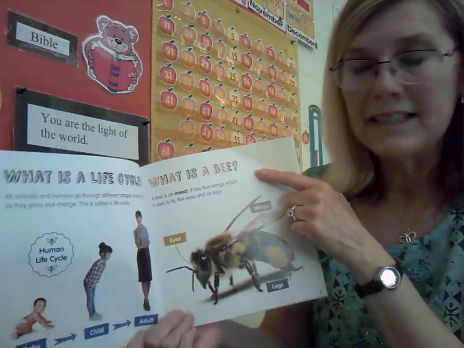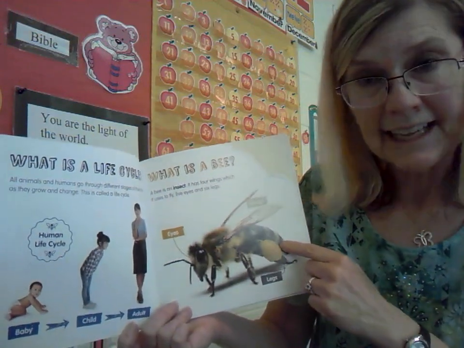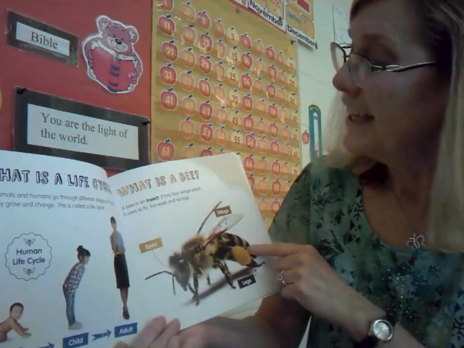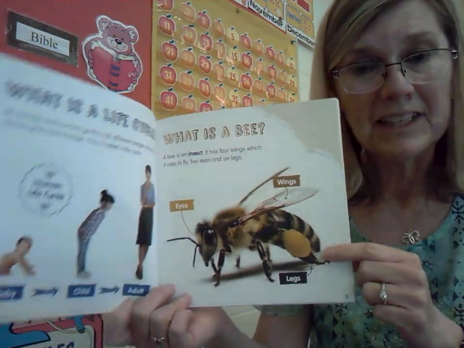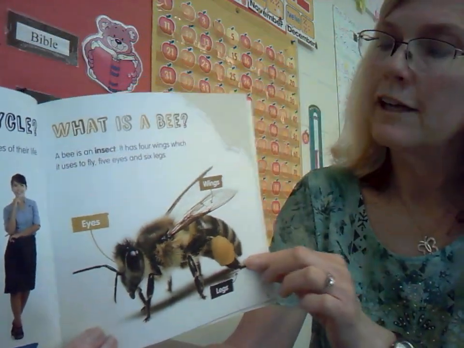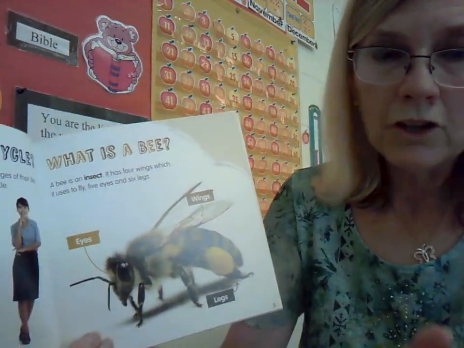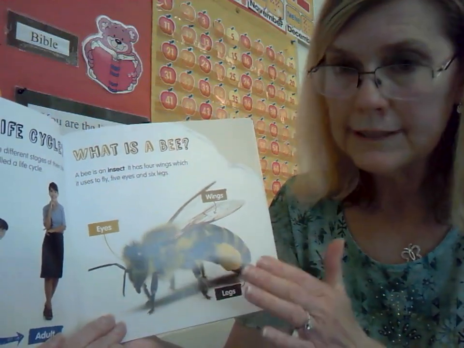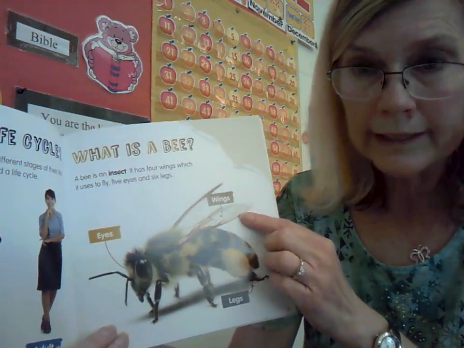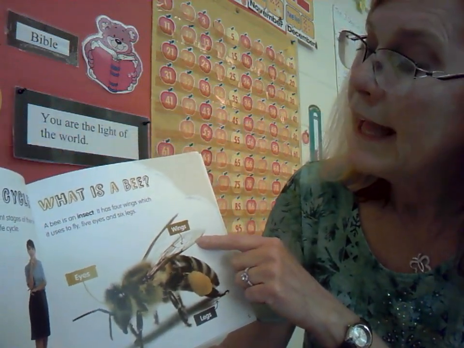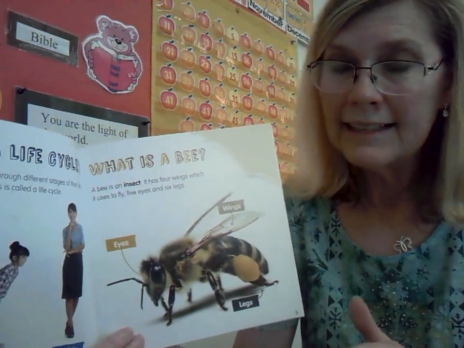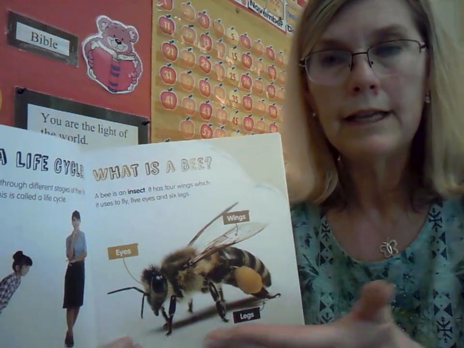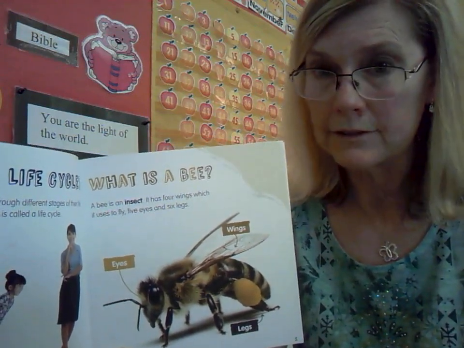What is a bee? A bee is an insect. It has 4 wings, which it uses to fly, 5 eyes, and 6 legs. So there's a good photograph of a honeybee there. And as all insects do, it has the 6 legs. It's kind of hard to see from this picture, but it does have 6 legs like all insects. It has wings like most insects do. And it did mention 5 eyes. Now, not all insects have 5 eyes, but they have anywhere between 2 and 5 eyes, depending on the insect.